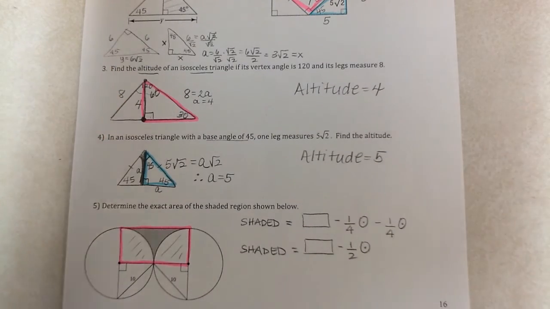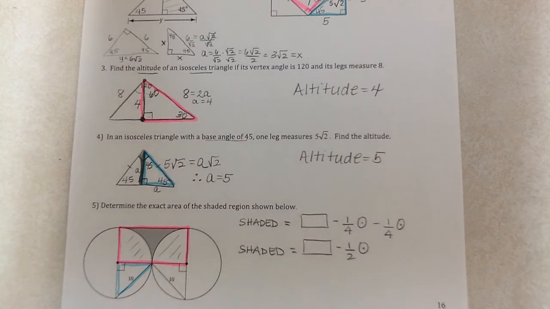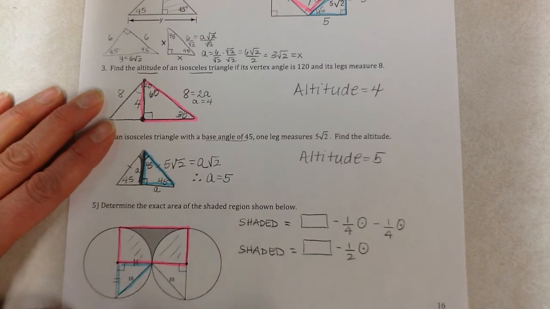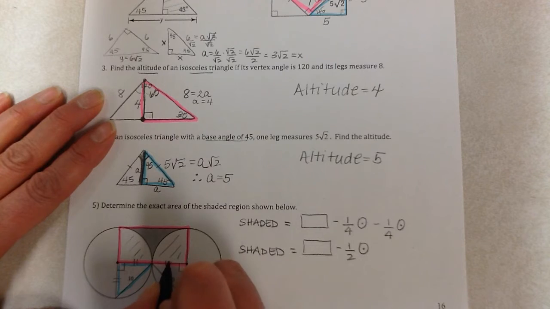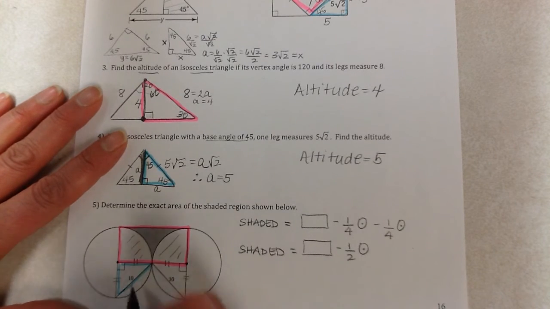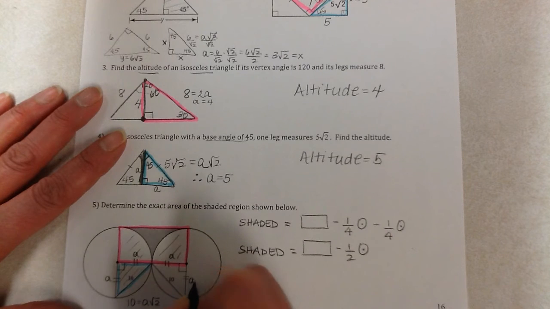If I take a look and focus just on this right triangle right here, in that right triangle, I know that these 2 sides have to be the same because they are both radii of the circle, as are these 2. So all of those measurements are the same. If I just focus on this right triangle right here, this side of 10 is my A radical 2 side. It's across from the 90. These sides are both A, as is this one and as is this one.